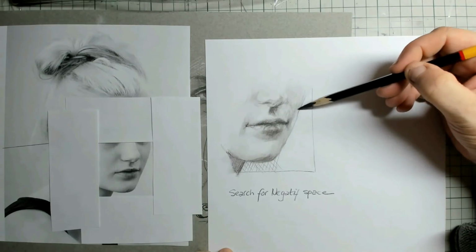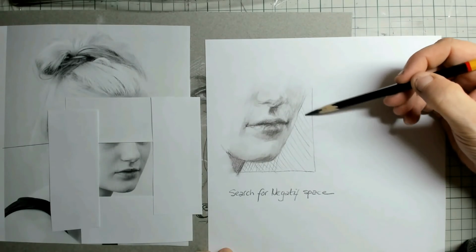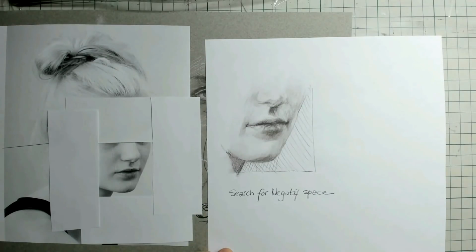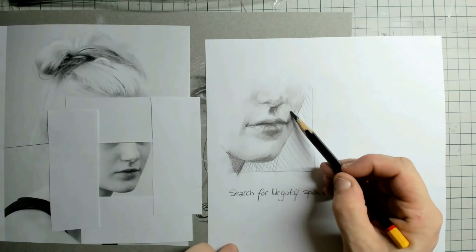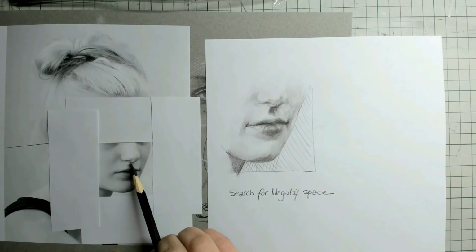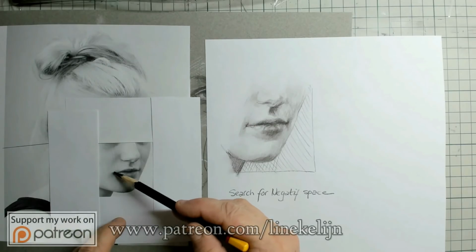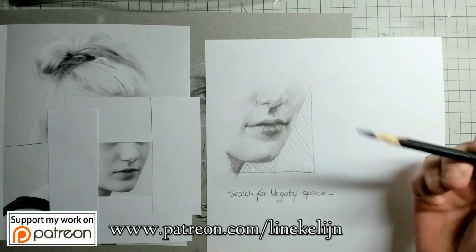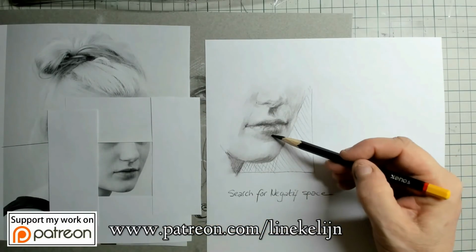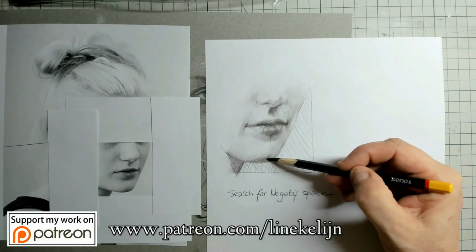And then we also have to pay attention to this area here. I'm pointing this out so that you get a good idea of where the face ends, and also how to start and to see the corners of the mouth in comparison with the nose.